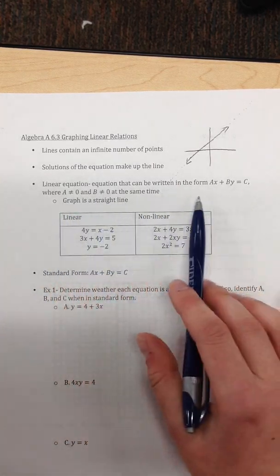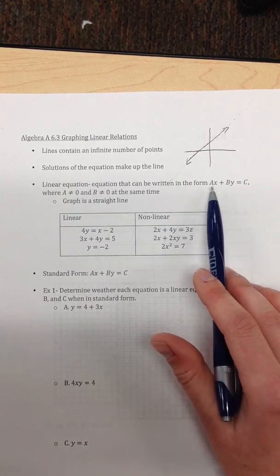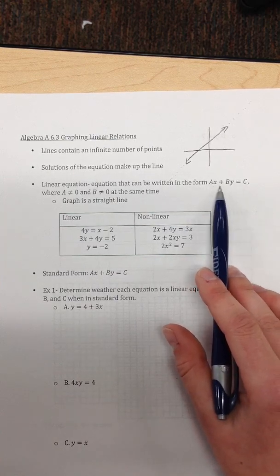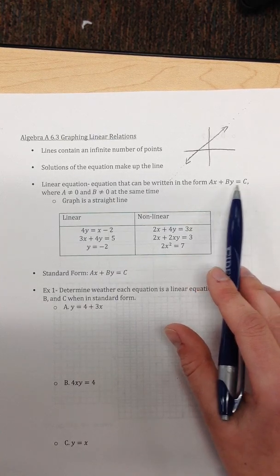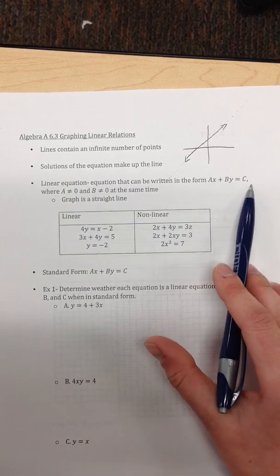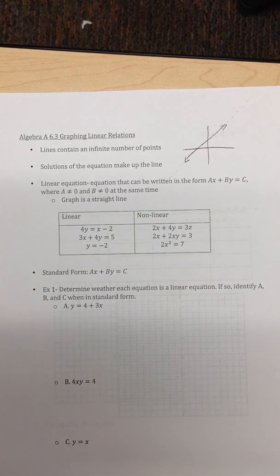It's an equation that can be written in the form ax + by = c, where a is just a number in front of your x, b is just a number in front of your y, and c is also just a number.